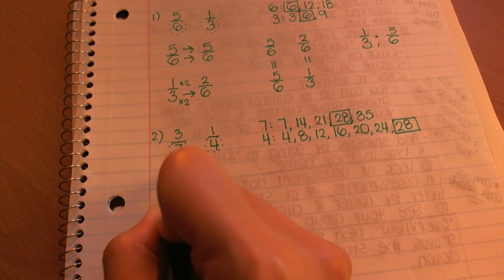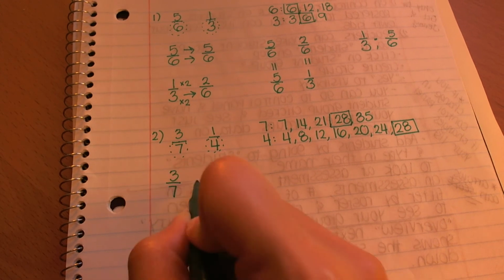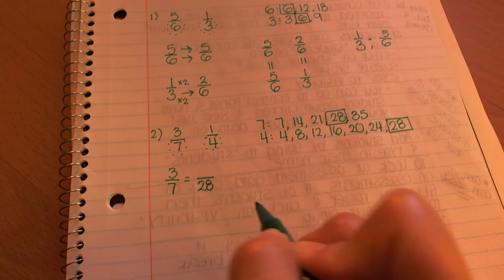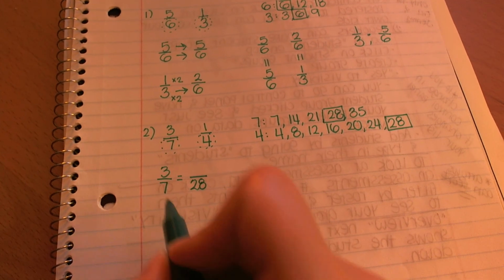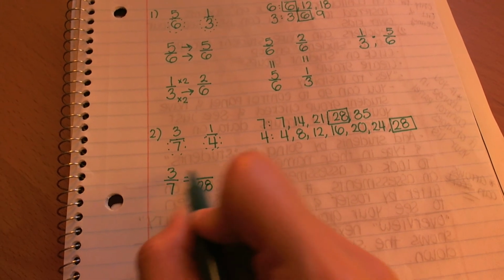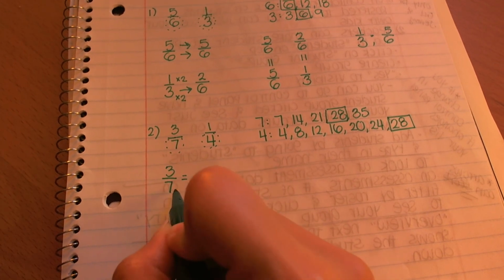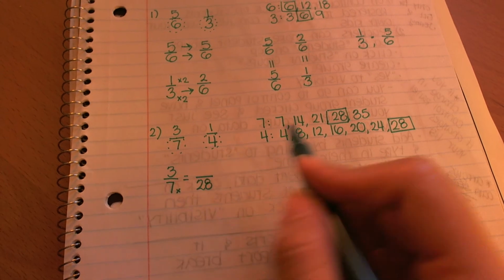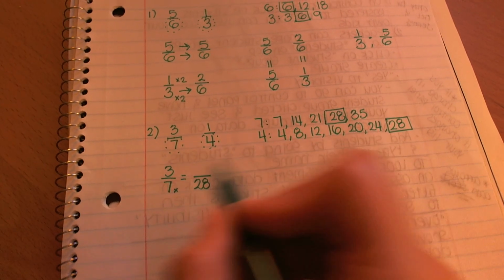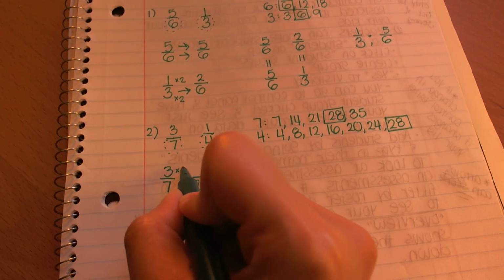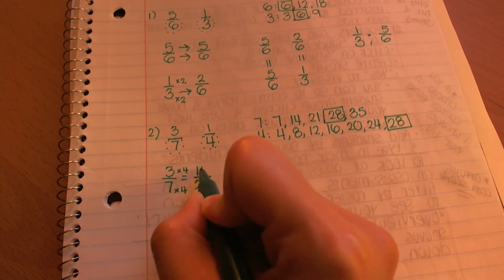So let's change 3/7 so that the denominator is 28. Okay, well, we learned this yesterday. How can I make these equivalent fractions? Well, what did I have to do to get from 7 to 28? I multiplied by 1, 2, 3, 4. Whatever I do to the denominator, I must do to the numerator, and I get 12.